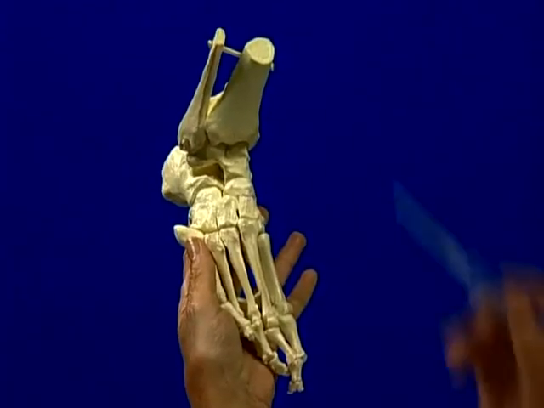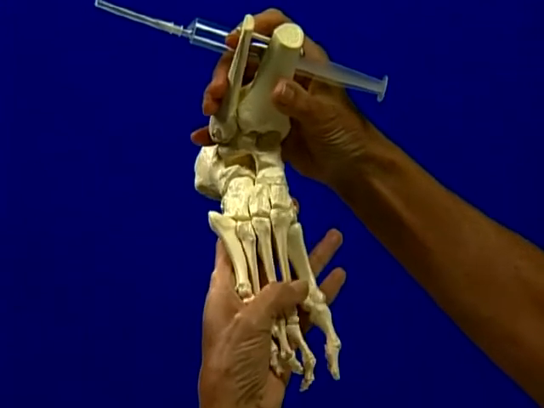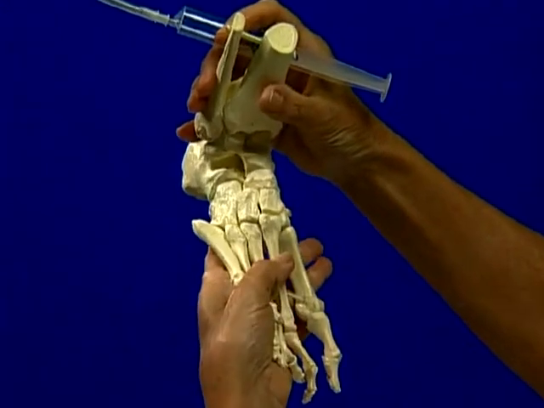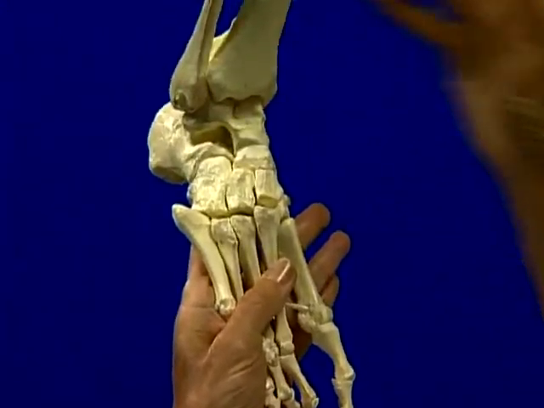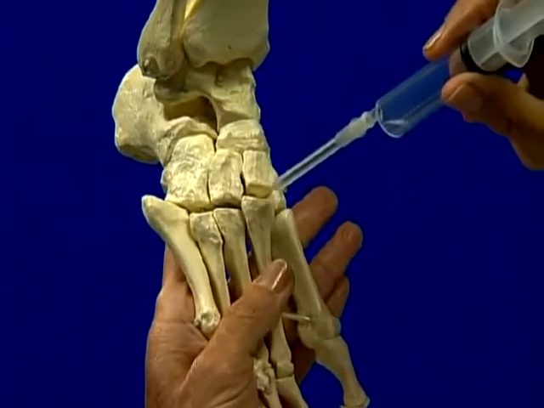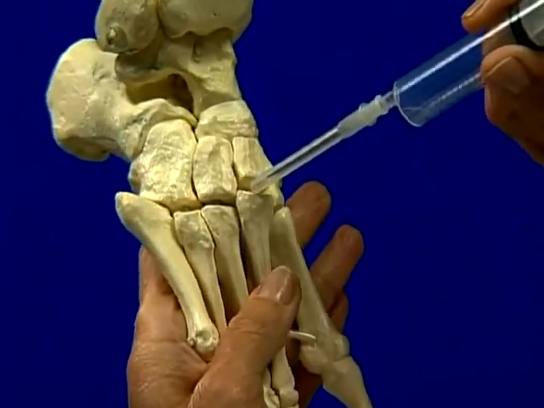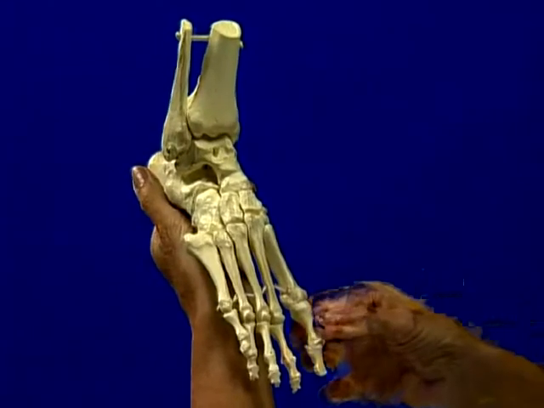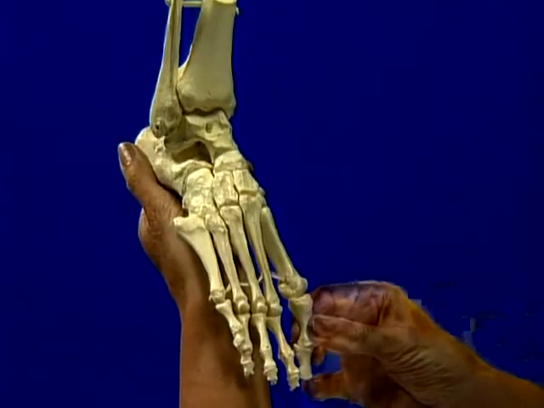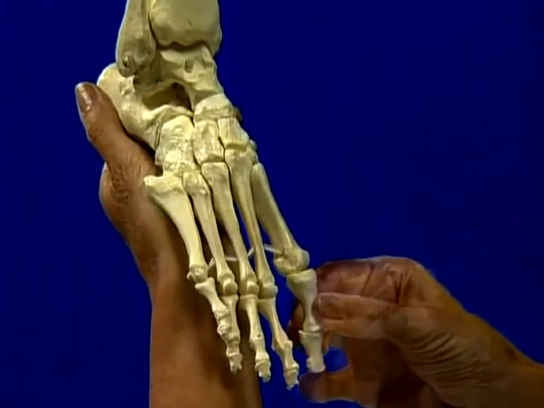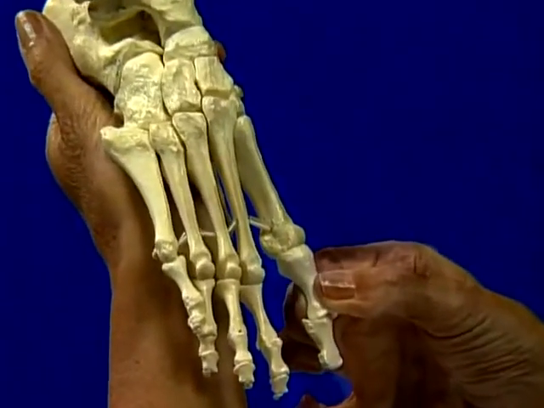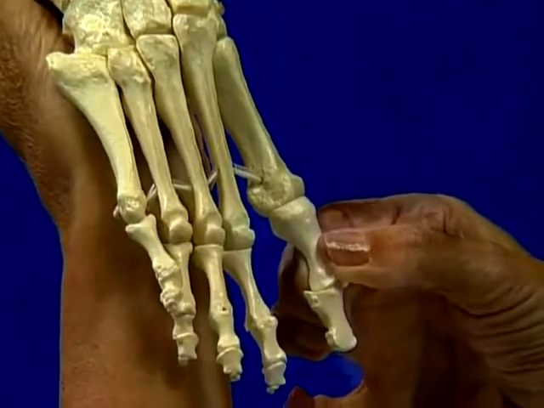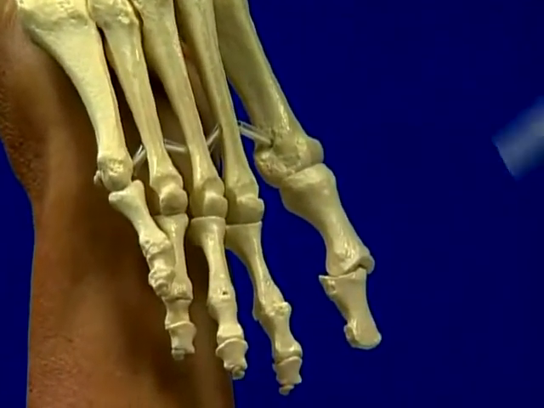Palpate the joint line by opening and closing the joint. The needle is inserted perpendicularly down into the joint space. The joint line is identified by opening and closing the joint. Traction is then applied and the needle inserted into the joint space, avoiding the extensor hallucis tendon.